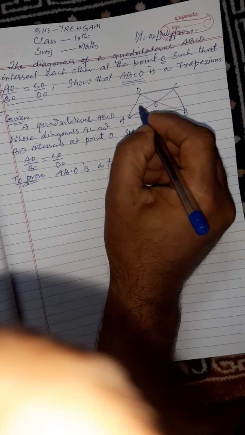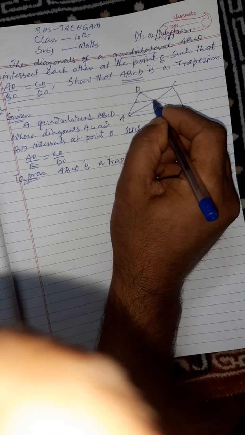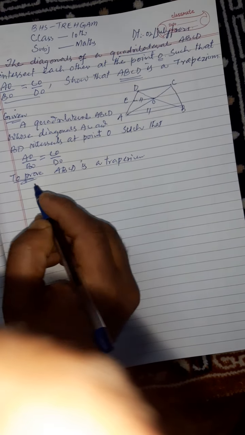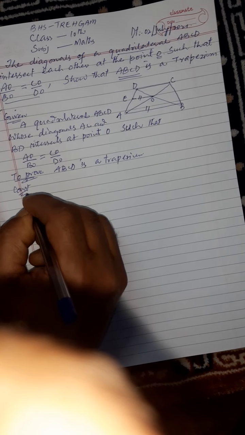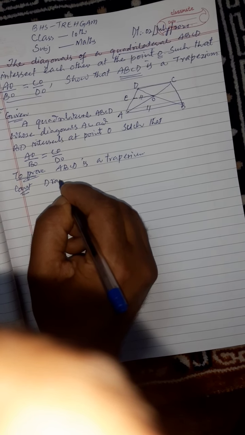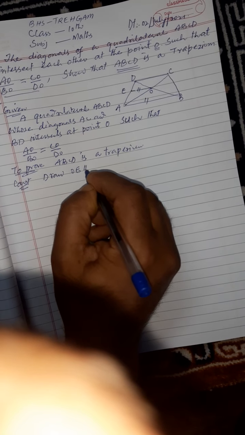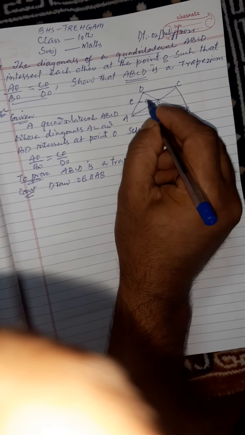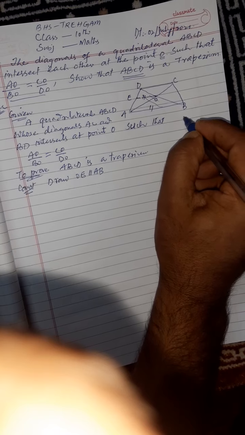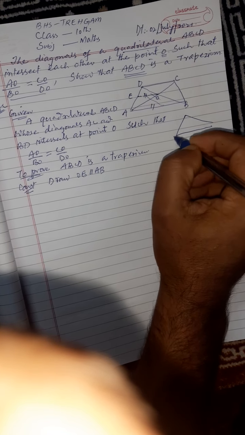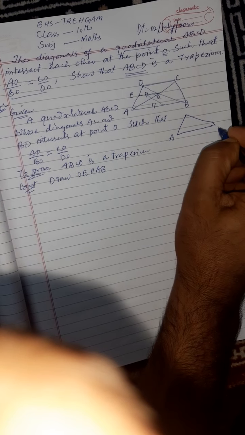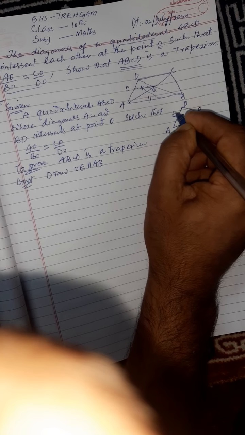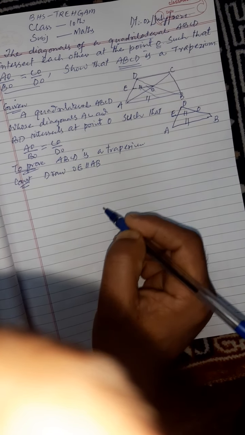In order to prove it, let's go for construction and construct here a parallel OE, which is parallel to AB. In construction, we will draw line OE that is parallel to AB. Dear students, now we will take this triangle, having A, B, and D, and in the triangle we now have a line denoted with OE, and this OE by construction we draw parallel to AB.